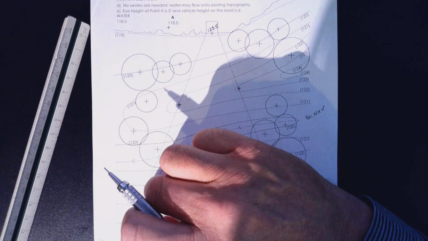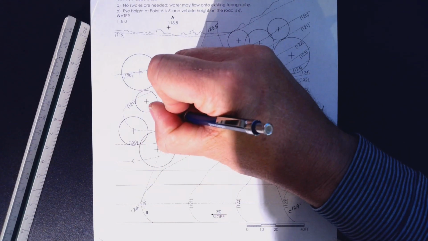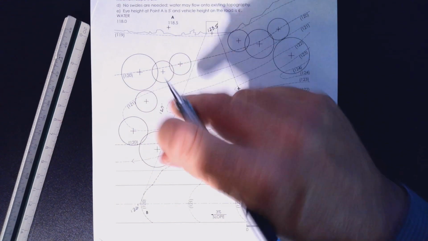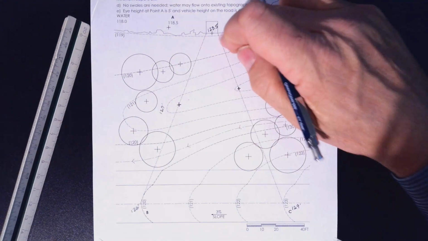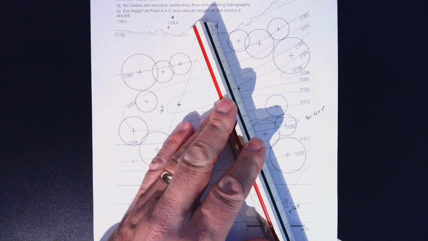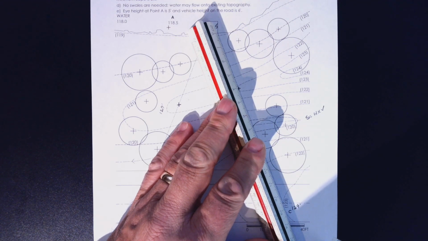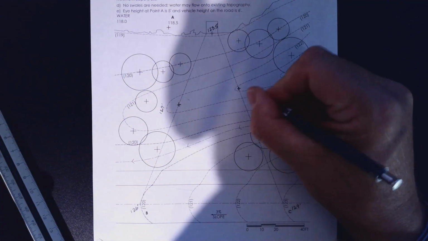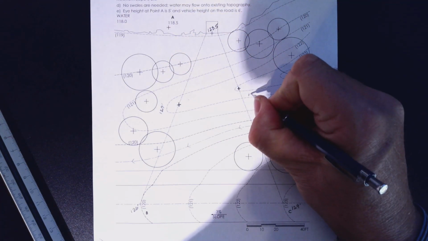So this is 127 feet total. We'll just write this here to remind us: 127 feet total from here to here, and then from this side over here, if you measure it, it comes out to 126. So this is 126 feet.